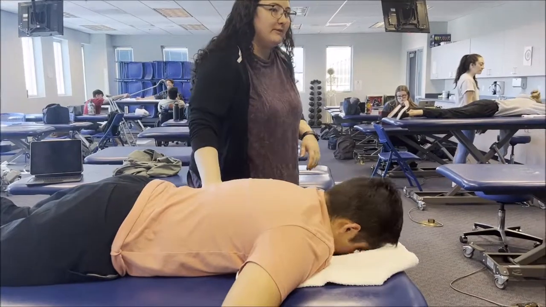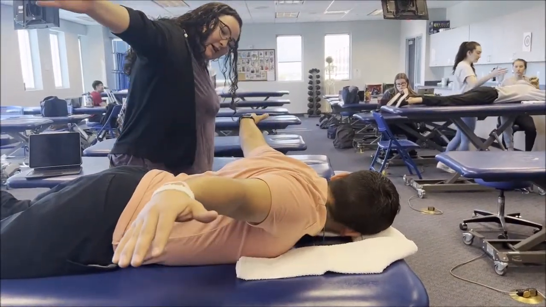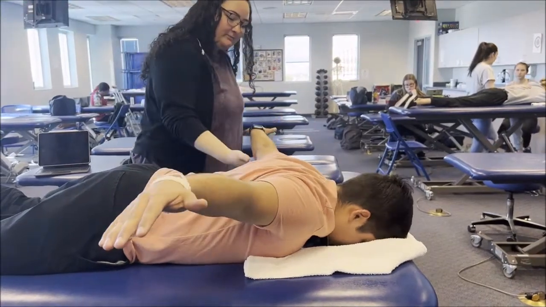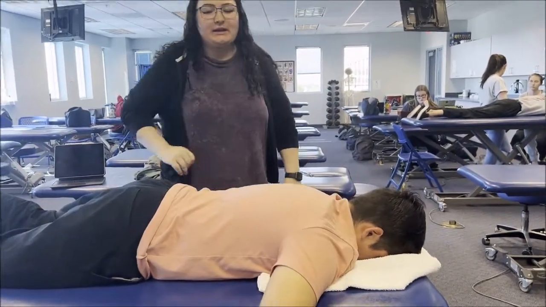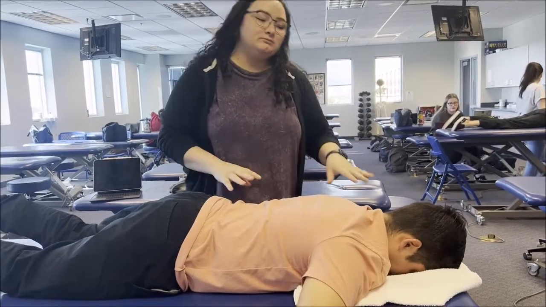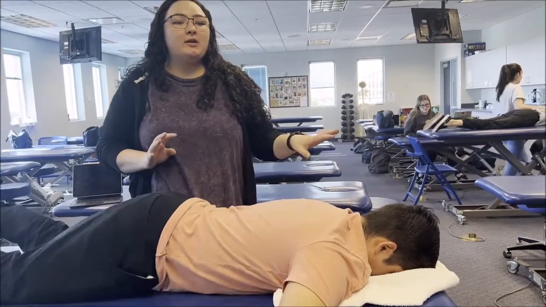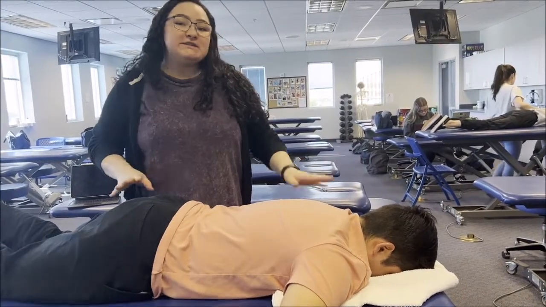So sir, what I'm going to have you do is raise your arms out straight to your sides like this, up off the table, good job, you can drop them. All right, so it's a 3 out of 5 because he was able to perform that with no assistance and no pain. It wasn't painful, was it?